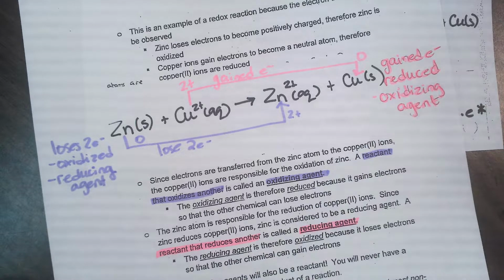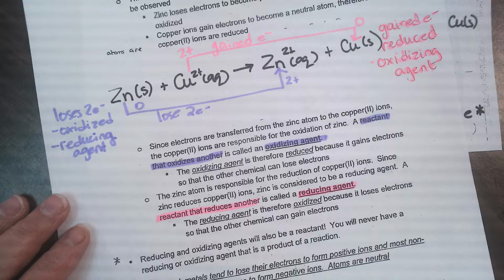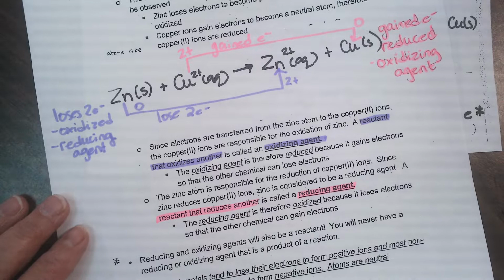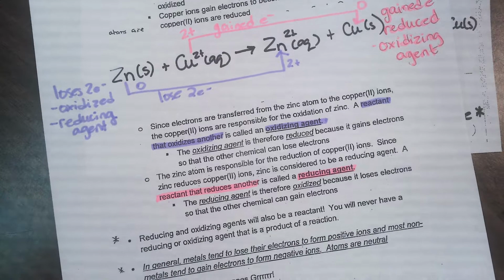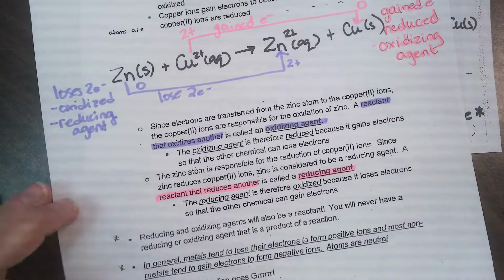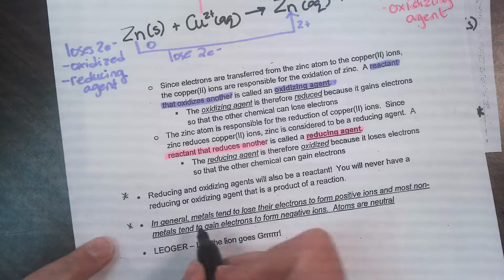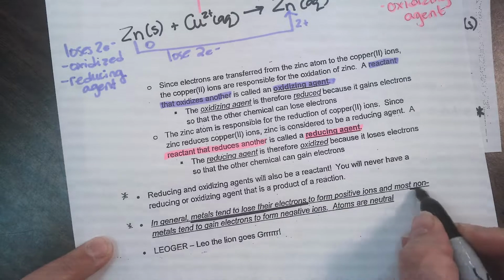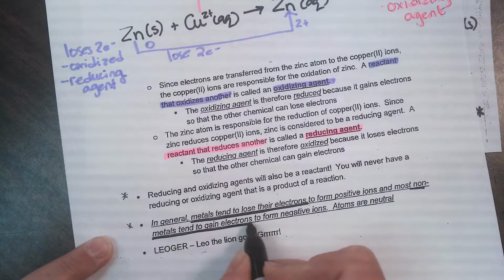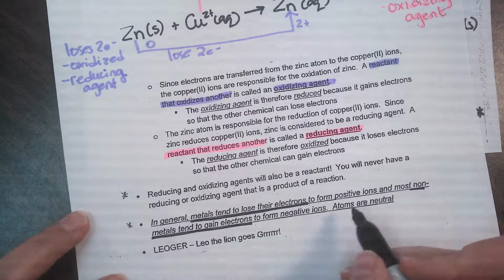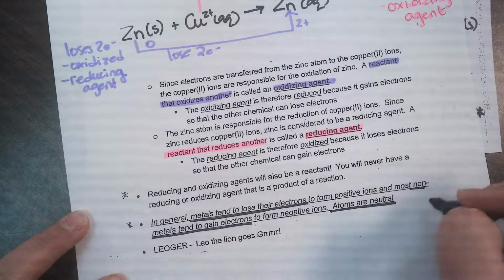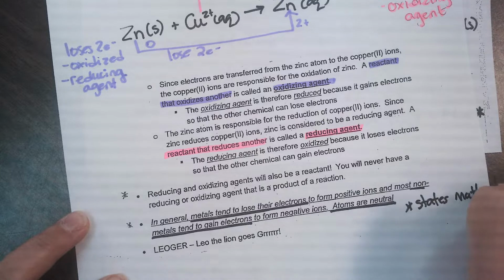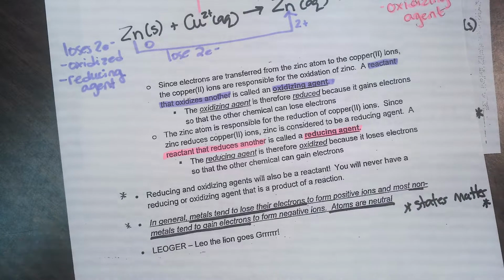And I have this beautiful little mnemonic. Mnemonics are letters in a rhyme or a pattern that help you memorize things. Metals, this is key right here. Metals tend to lose their electrons, and nonmetals tend to gain electrons. And atoms are neutral. That's why states matter. Okay.